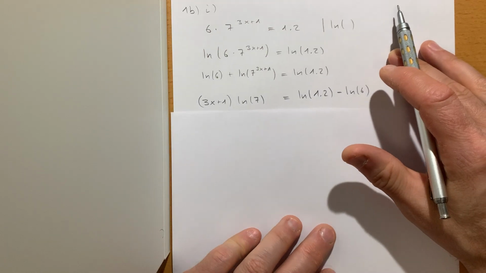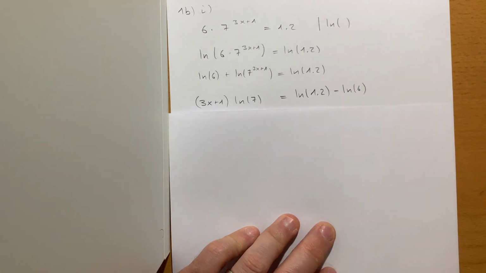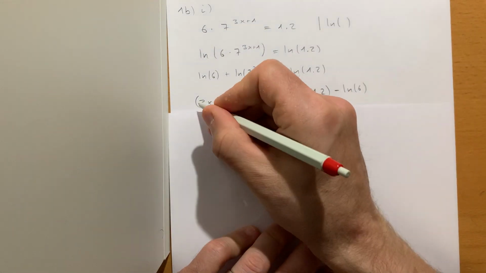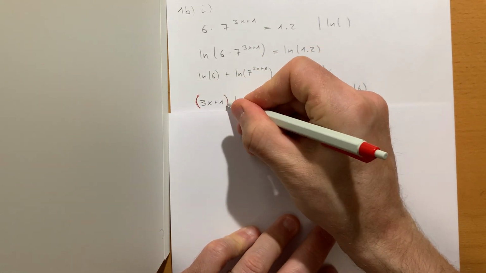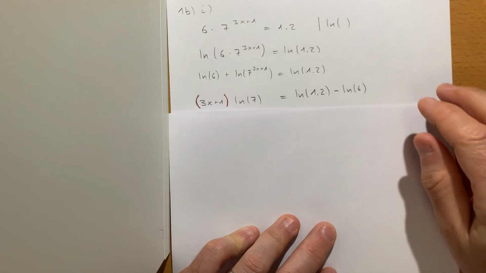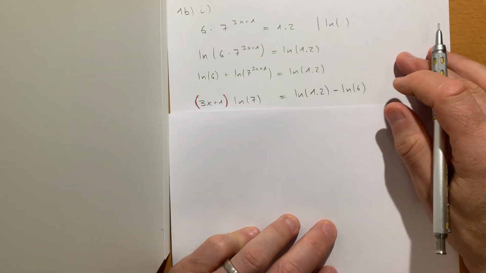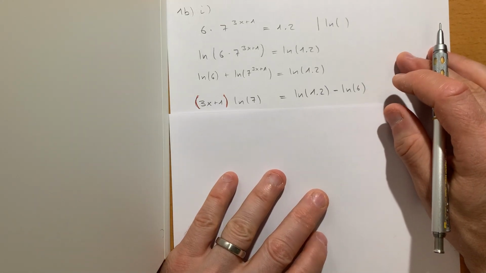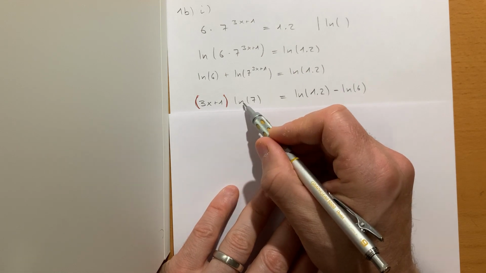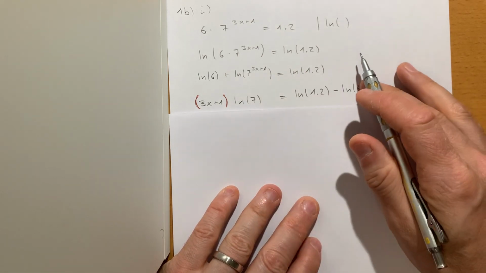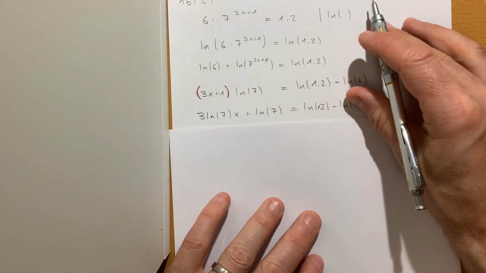But please be careful. We subtract ln 6, that's easy, but please be careful to have these brackets. They're very important. Don't forget those brackets. Then, once you've done this, you can multiply out or distribute the ln 7. So this is what we do.